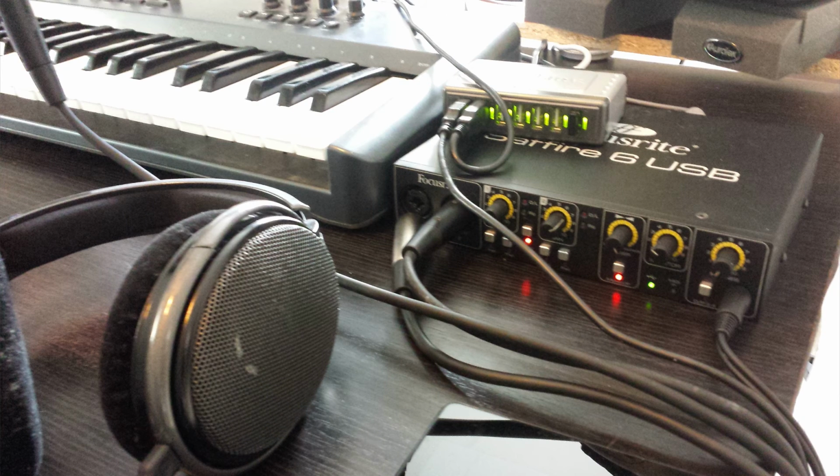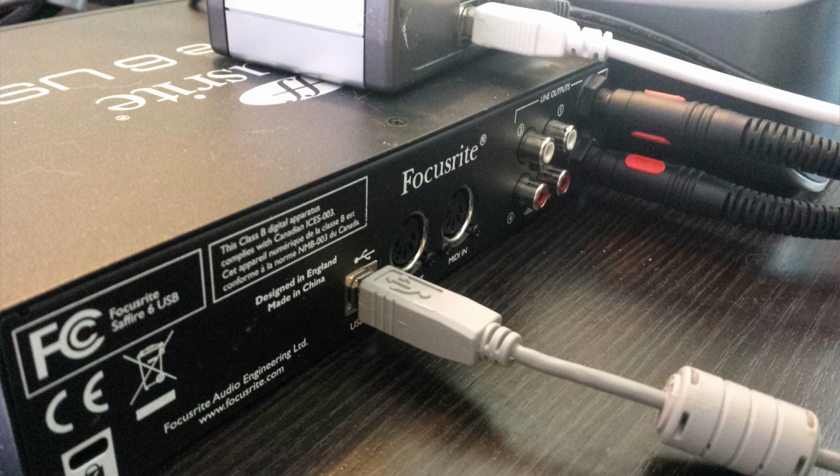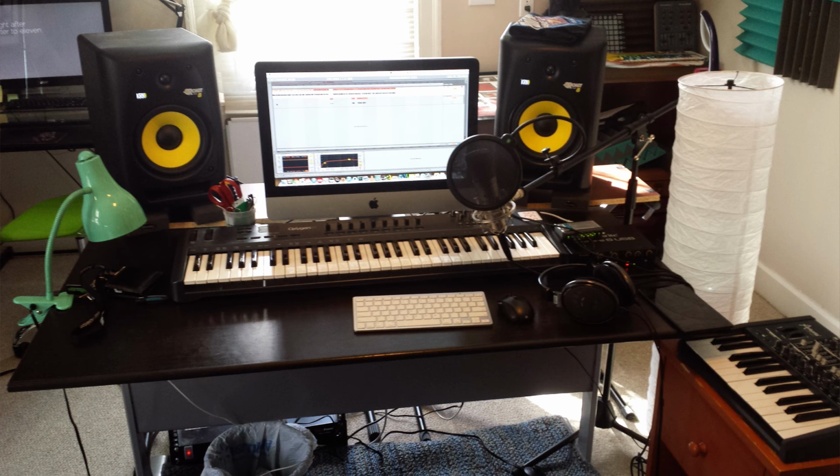The interface that I'm using now is the Saffire 6 USB by Focusrite. It has 2 mono inputs with phantom power, 2 sets of RCA out, and a balanced 1/4 inch output that I'm using to connect to my Rokit KRK-8s. The main reason I chose those is because the port is in the front.